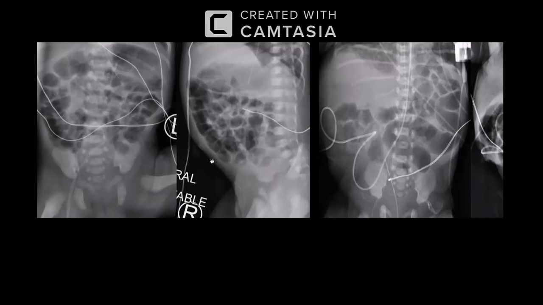Are you able to appreciate my cursor? Yes. So it is going into the epigastric artery. This is an umbilical arterial catheter which is going into the superior epigastric artery, which is malpositioned. On the frontal radiograph, it is coursing towards the paravertebral region, but on a lateral radiograph we can nicely appreciate the malpositioned umbilical arterial catheter.